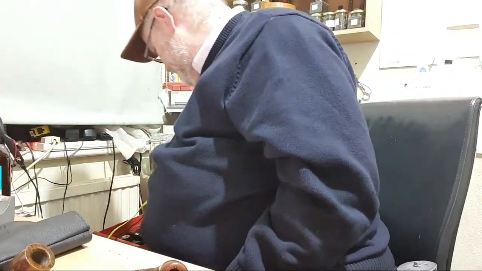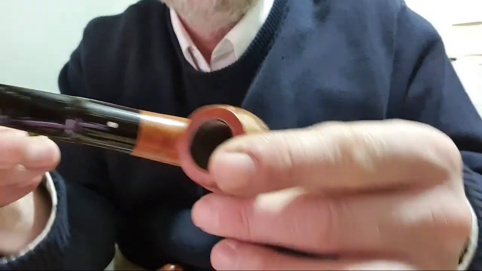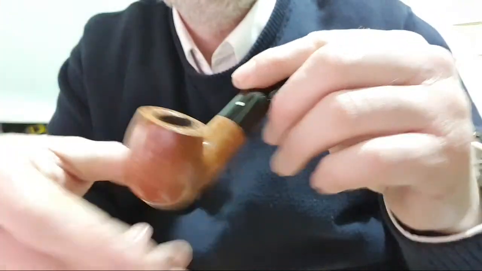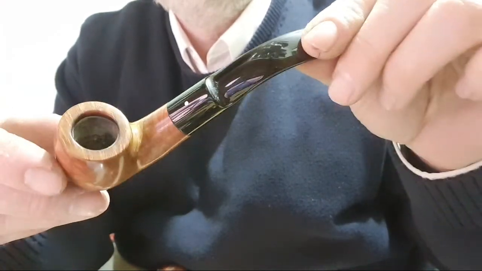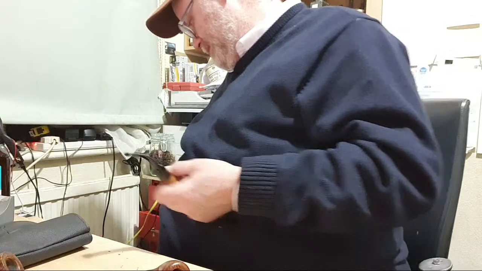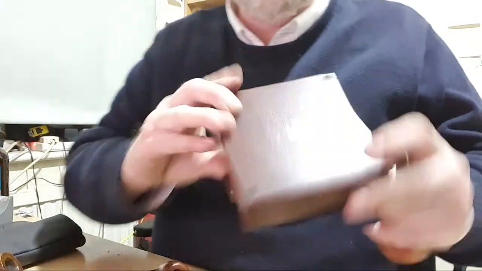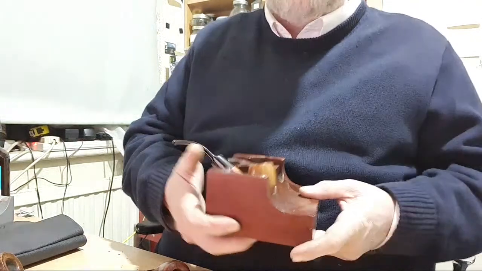What else? Got this little Dunhill root briar. It's a 9mm. It's probably a group 3, something like that. And this one comes with a pipe rest. This is a Dunhill pipe bowl for 2 pipes and a tamper. So I'm going to be selling these together. I think I did have it on once before.